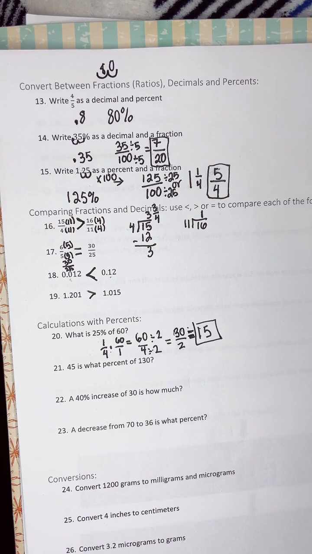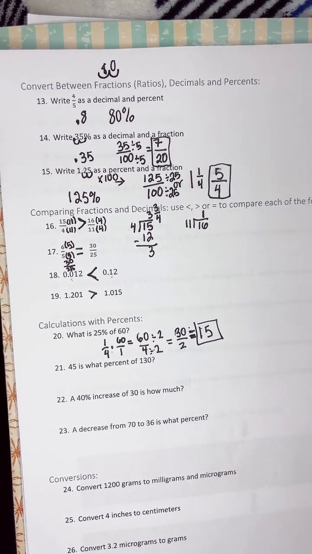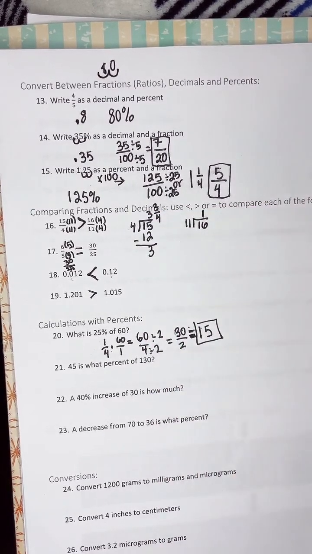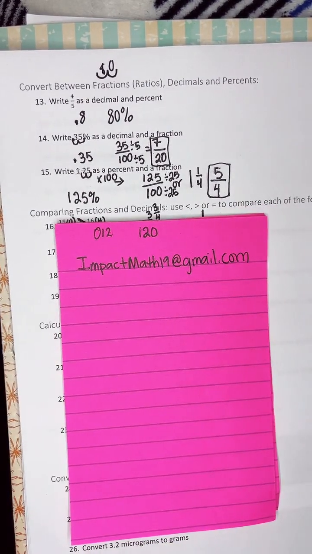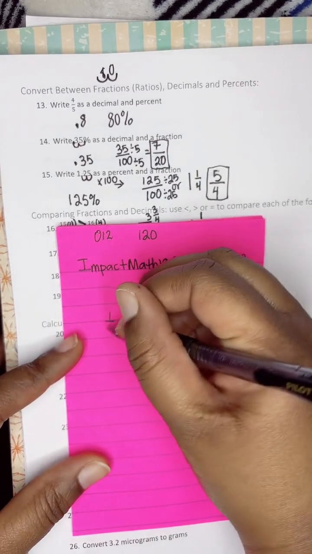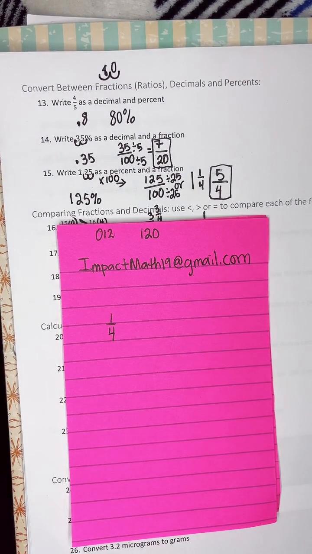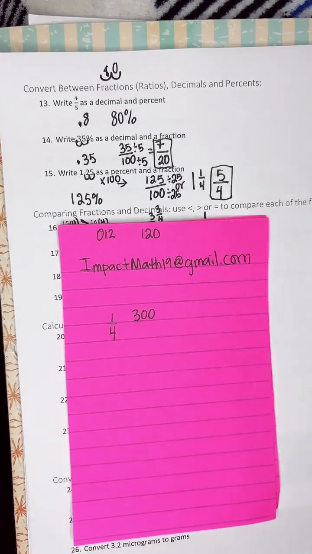Can we do another example? Yes, let's do another example. So let's take a quarter of, somebody put it in the chat. What should we take a quarter of? The first person I see, we'll do that. Okay, so a fourth. What number should we take a fourth of? Okay, 26, 300. I saw 300 before 26. So let's do 300.